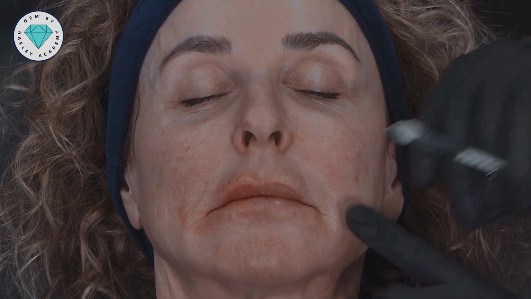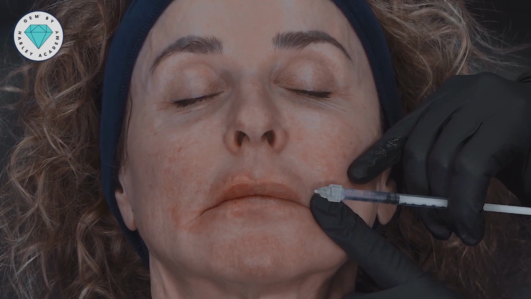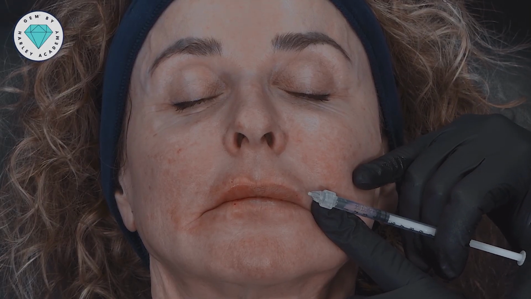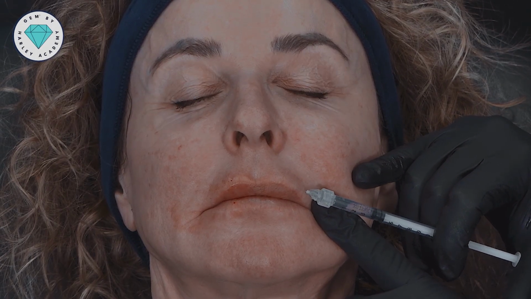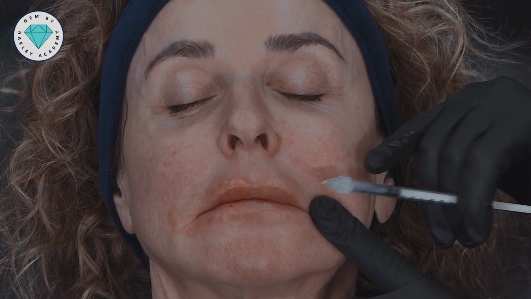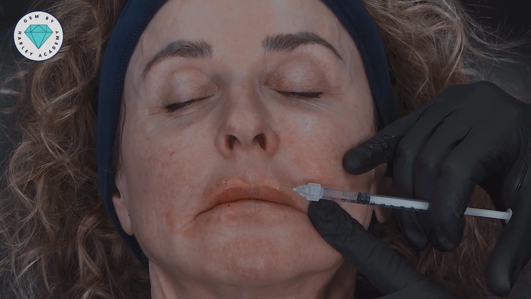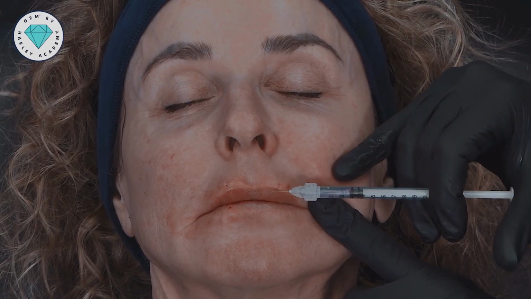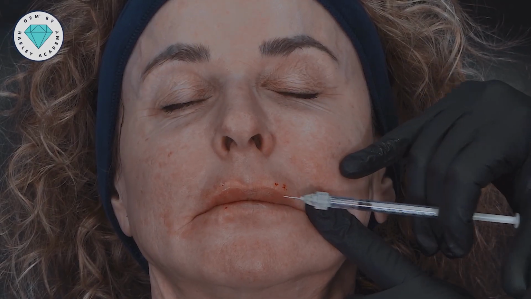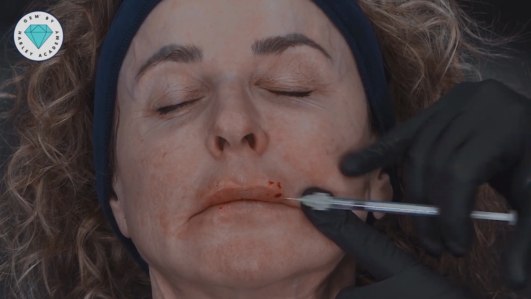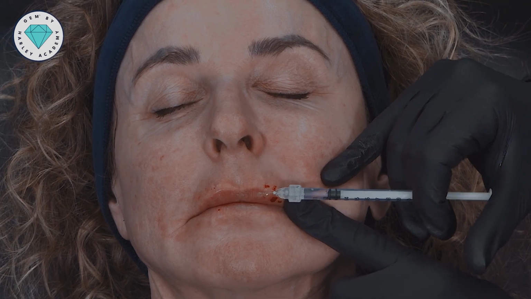I can, yeah, I can feel it in the upper lip in particular. If we inject here and I go through the skin, I can feel that this isn't completely mobile and smooth. This is what we call a serial puncture technique. Lots of injections of hyaluronidase to cover a large area.